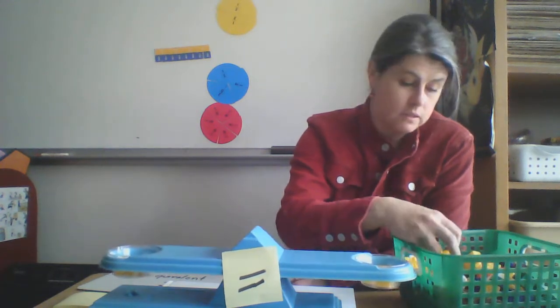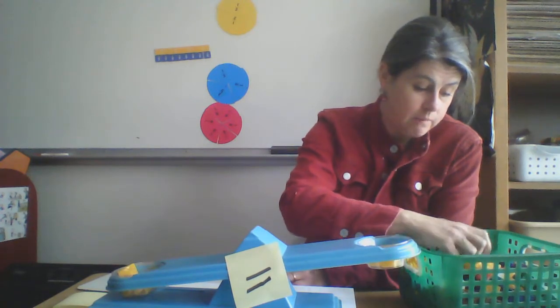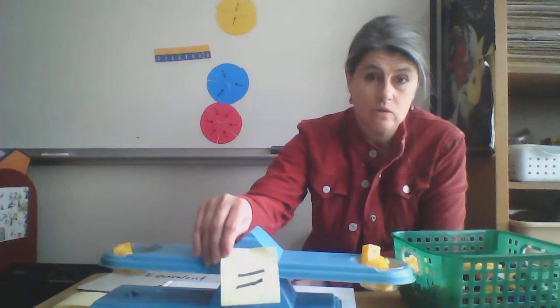Now, if I want to keep this being equal, whatever I do to one side, I need to do to the other side. So I have 3 right here. Let's say I'm going to multiply that times 2. I need 2 groups of 3. So there's a group of 3. In order for it to be equal, I better do the same thing on this side. And once it settles down, you'll see that they continue to be equal.